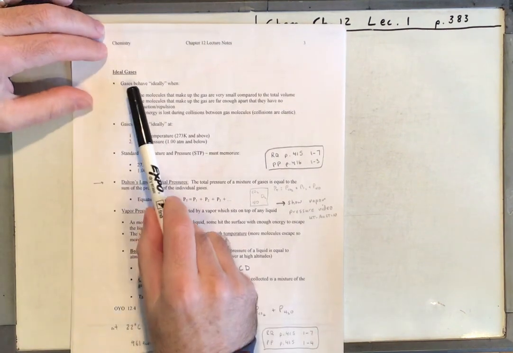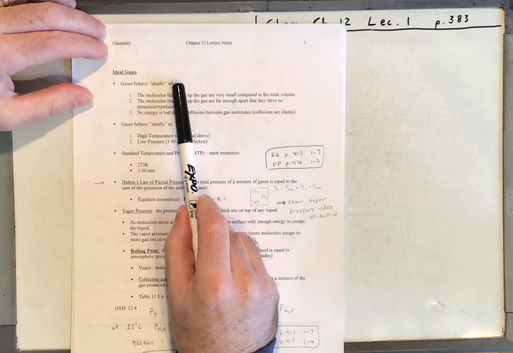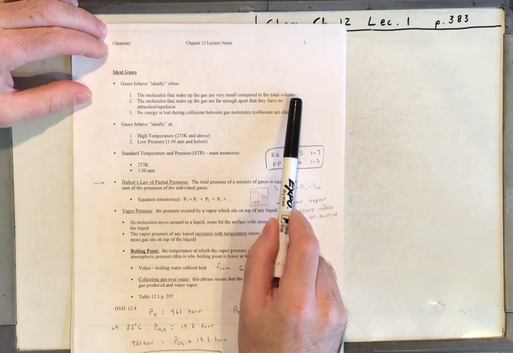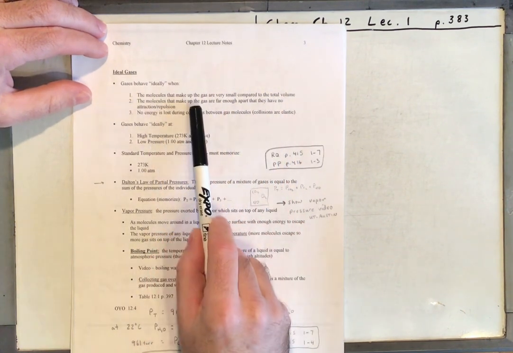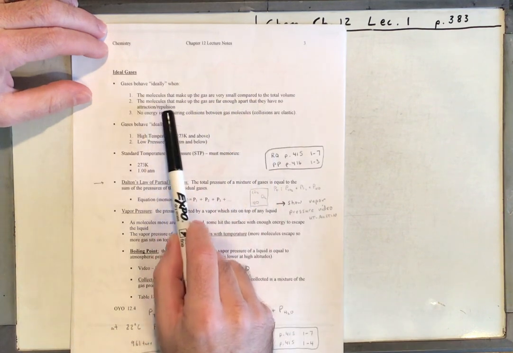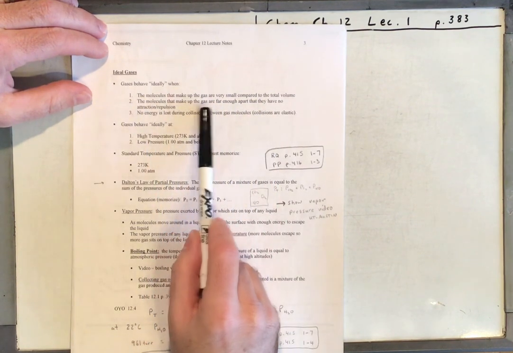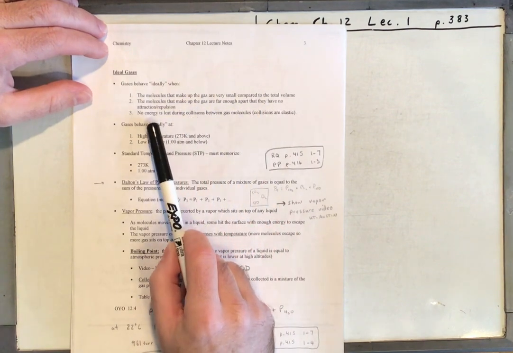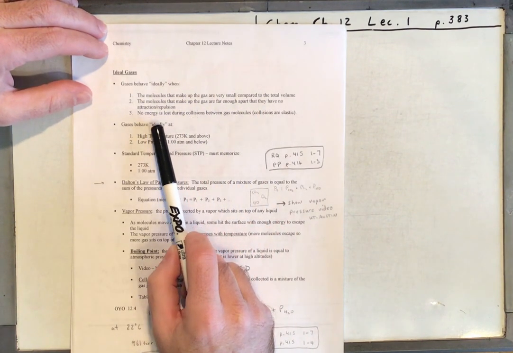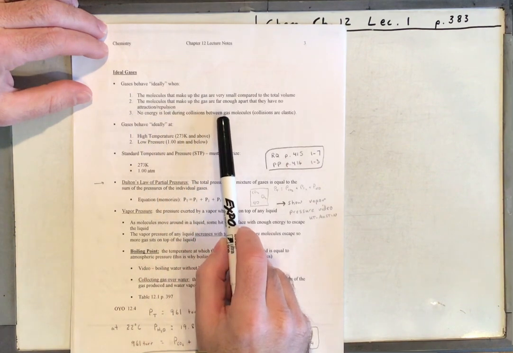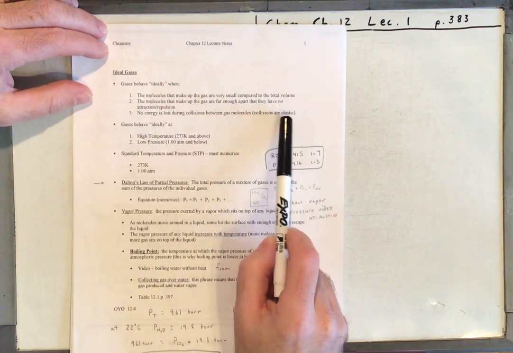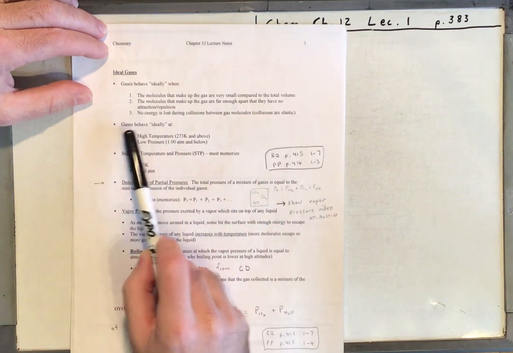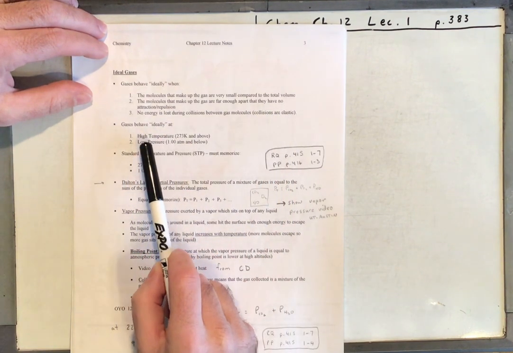Gases behave ideally when the molecules that make up the gas are very small compared to the total volume. That's usually the case. Molecules that make up the gas are far enough apart they have no attraction or repulsion. Usually the case. If it's a gas, the molecules are usually far apart. Otherwise, they'd be a liquid or a solid. No energy is lost during collisions, so we call it collisions are elastic. That's more of a physics concept if you ever take physics.